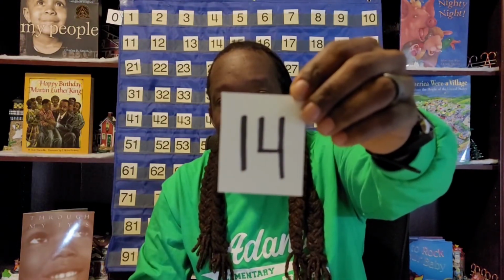What number is this? 14. That's the number 14. What 2 digits make up 14? A 1 and a 4. All right. And what number is this? That's the number 1. You're number 1. That's right. Show me 1 finger. 1 plus 0 equals 1. Or 0 plus 1 equals 1. You all are number 1 in my book.